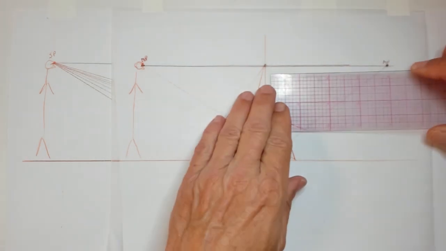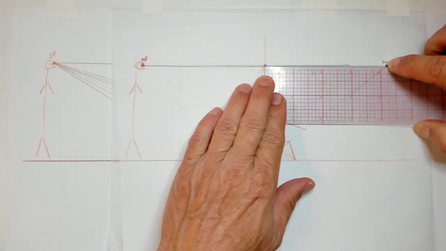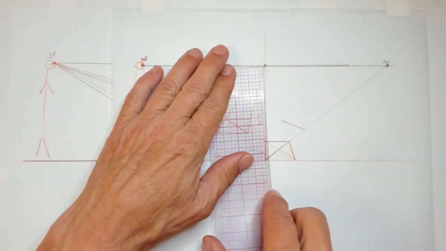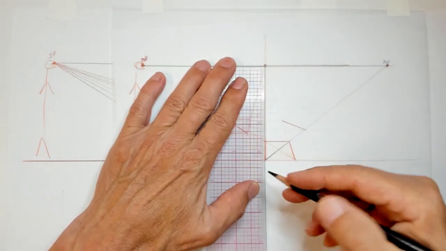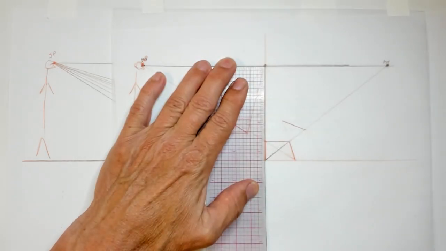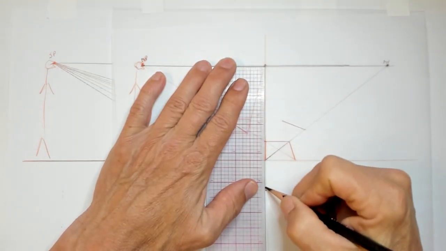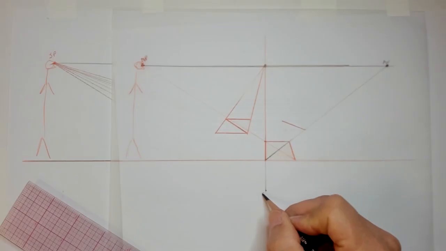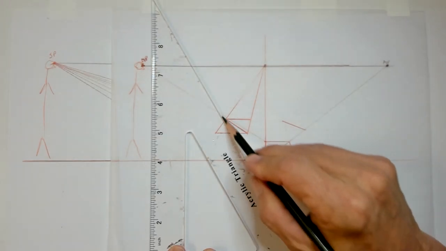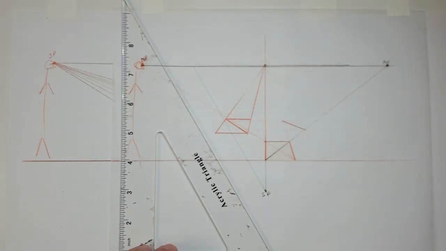Or we can add another point. We can swing it down here and put it there, station point. From this point, we can draw our cone of vision.